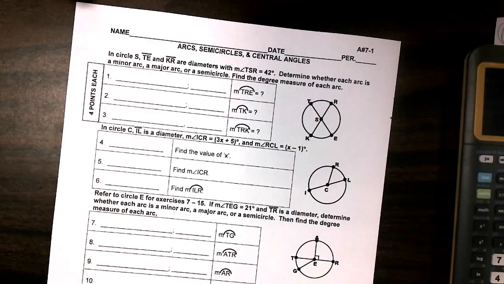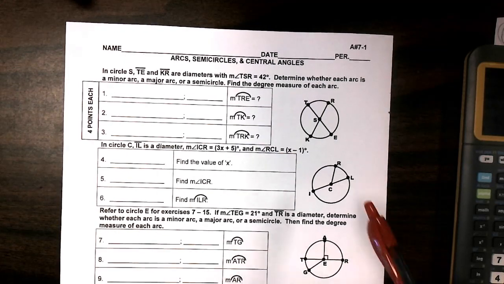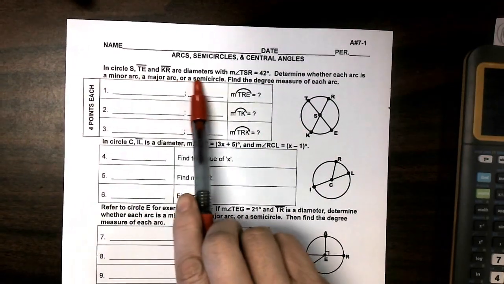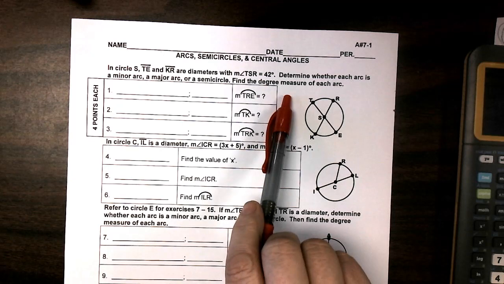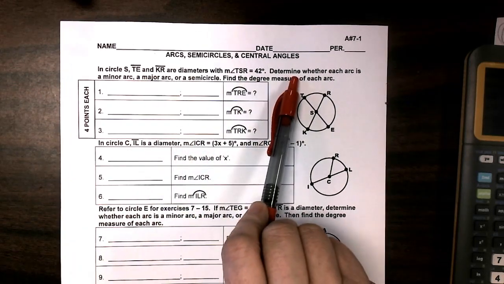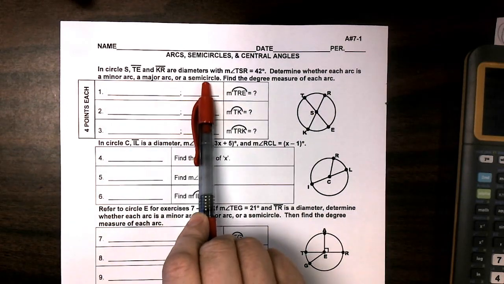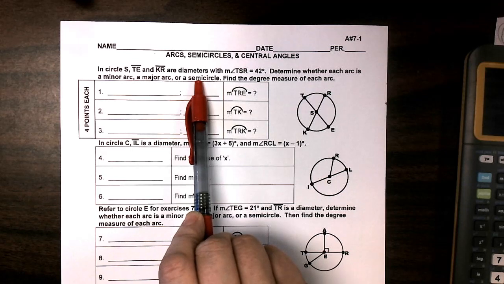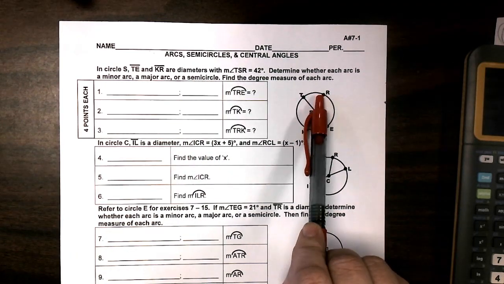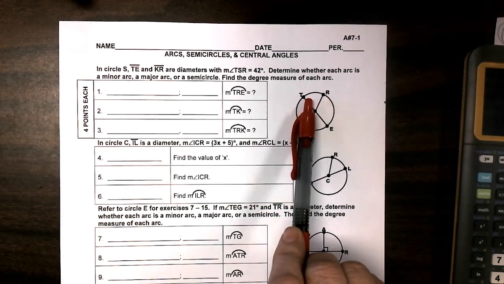I'm going to pull the assignment now and show that to you. All right, so here is the assignment for 7-1. There's information given, so make sure you read and then label what you need to label. And then it's asking you to find the name, determine whether the arcs are a minor arc, a major arc, or a semicircle. Remember, the semicircle occurs when it is a diameter. So if you go from T to R all the way around to E, since that's a diameter, that is the semicircle. So don't forget that.